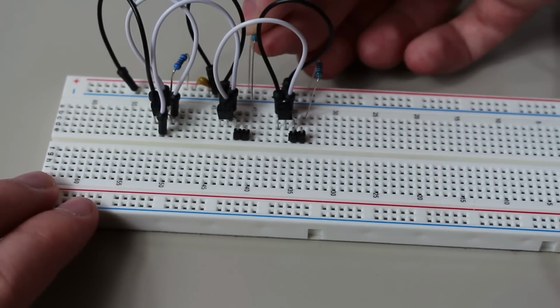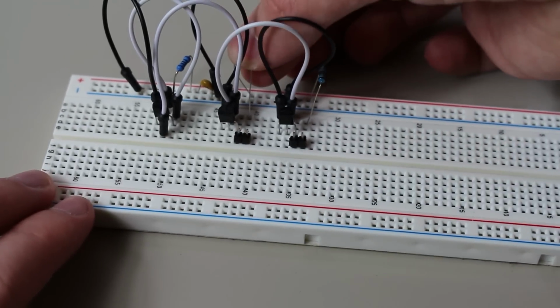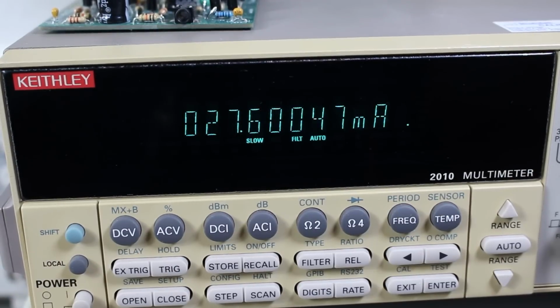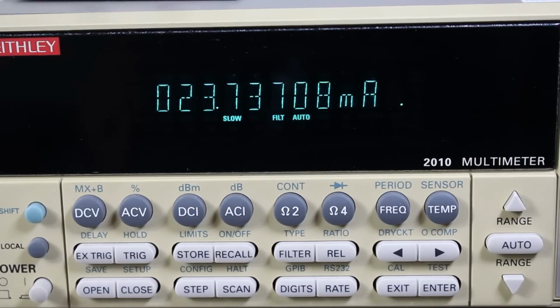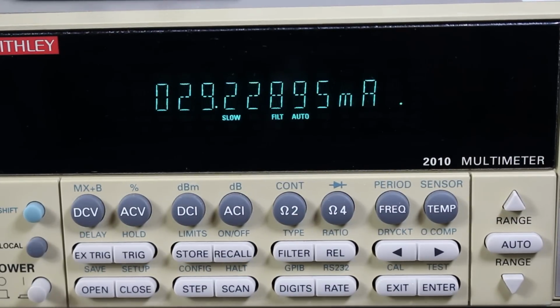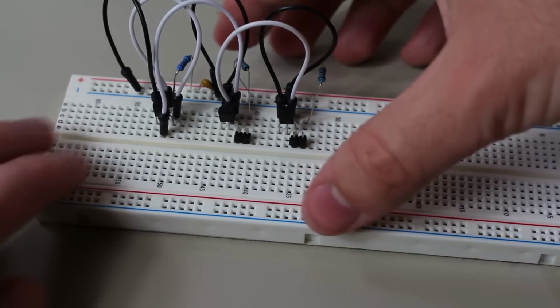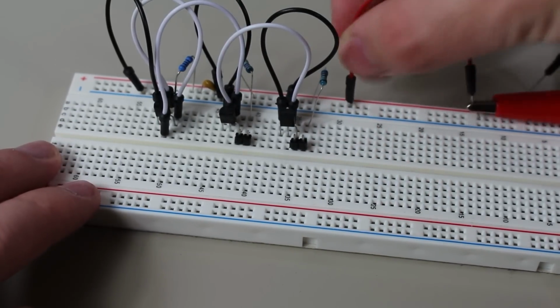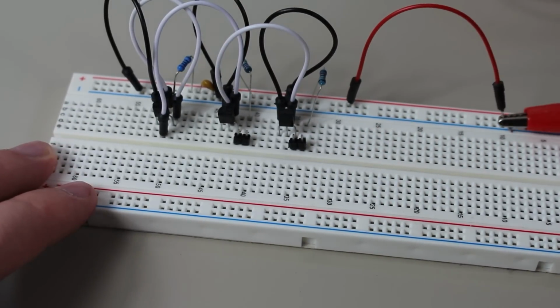But here on the breadboard, the matching just isn't there. The main FET has 27 milliamps flowing through it, the first mirror has 23.7 milliamps, and the second mirror has 29.2 milliamps. So, as you can see, using MOSFETs alone causes too massive a difference to be used reliably like this, unless you want to match them all by hand.